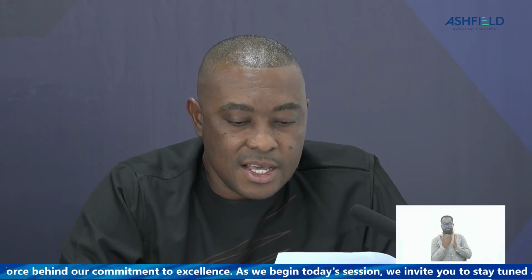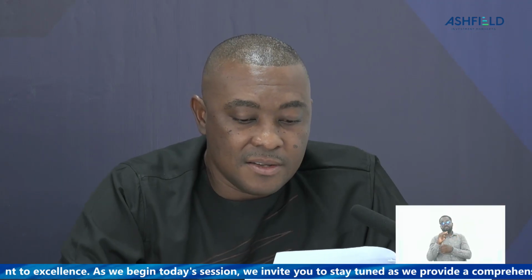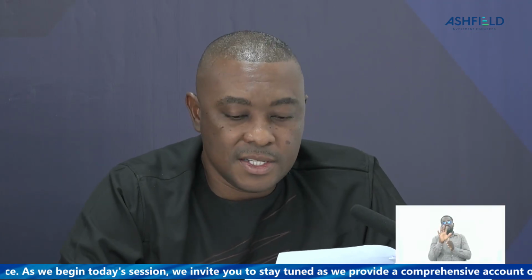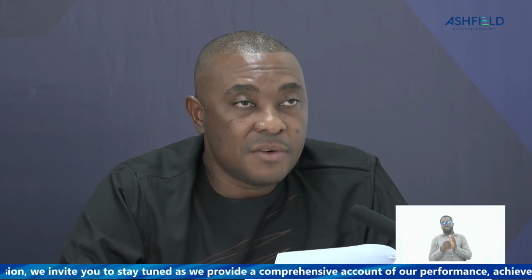On the fiscal front, Ghana continues its efforts to reduce its budget deficit and stabilize its public debt. The IMF expects the fiscal deficit to narrow to 5.3% of GDP in 2025, aided by improved revenue mobilization through tax reforms and better management of public expenditures.